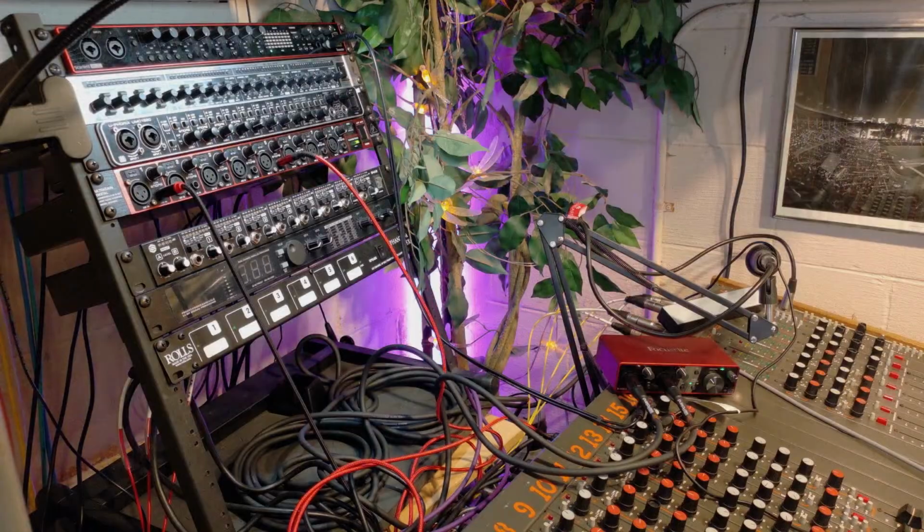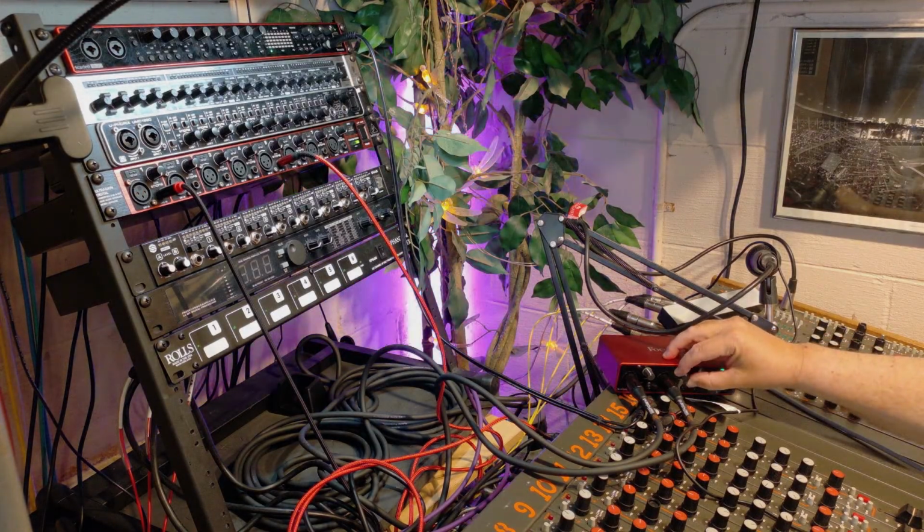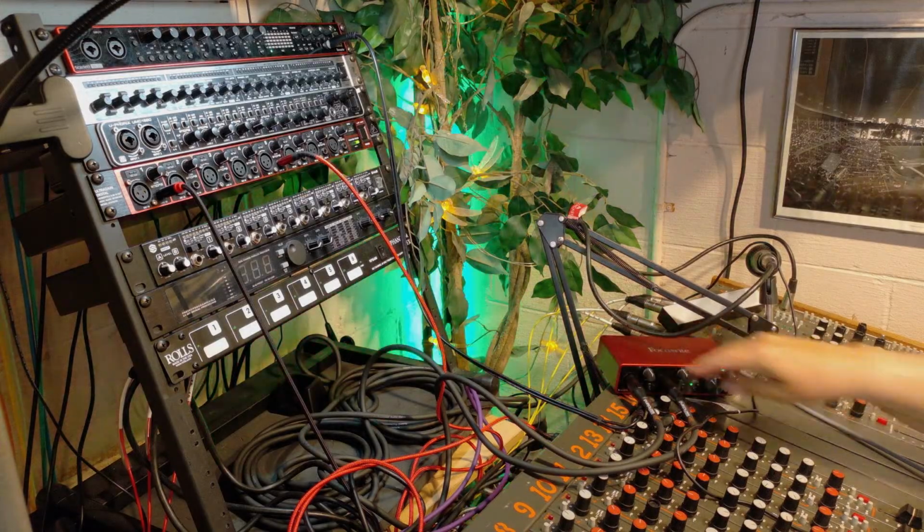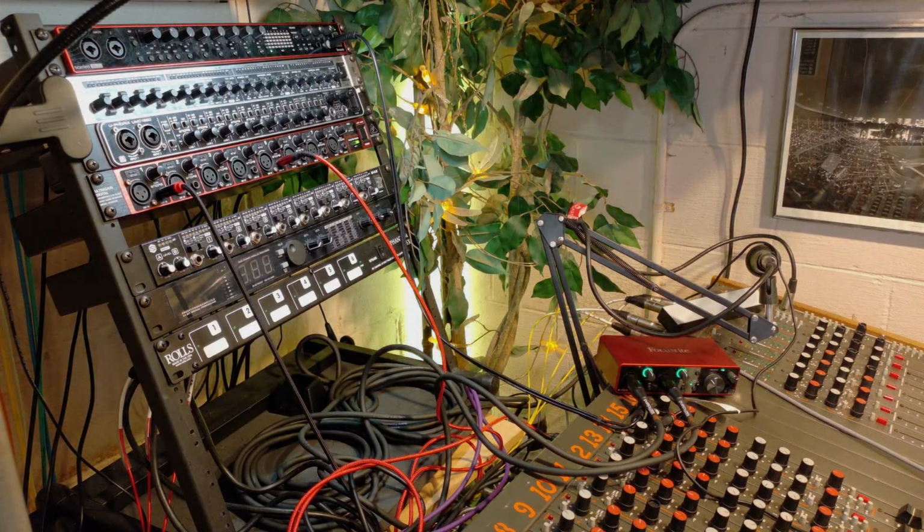So if you look on this camera, I was using the red audio interface, the 18i20 up at the top, for my audio for this live stream. But then I switched it to this 2i2, the small one that you see down there. And I'm just trying to get a nice crisp signal.